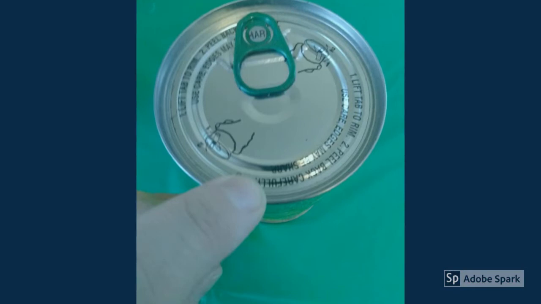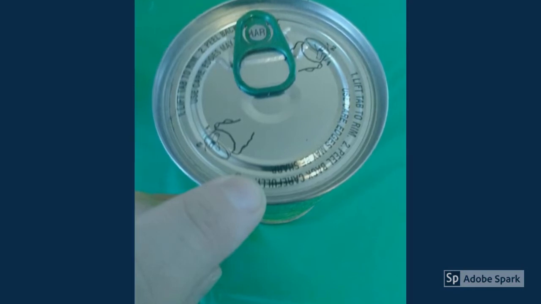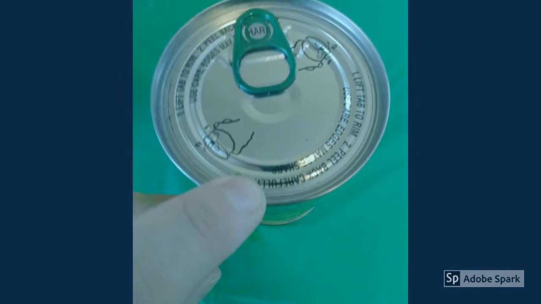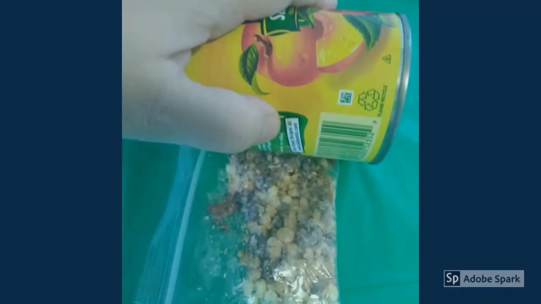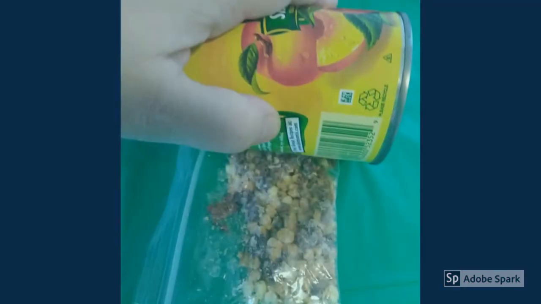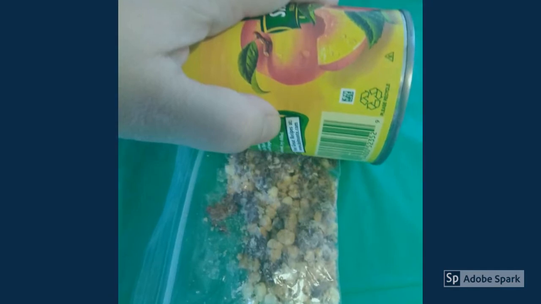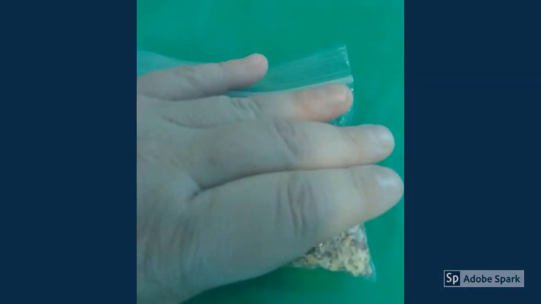If you use the end of the can like this, the little ledge that I'm pointing at might cause holes to rip in your bag and you will lose some of your chocolate, and nobody wants that. Roll the can back and forth over the bag to break the chips into little bitty pieces. You may have to push kind of hard to do this. Now you have a bag of weathered rock chips.